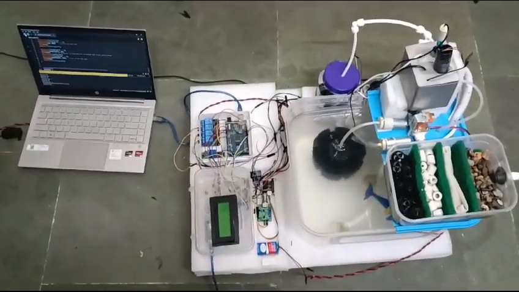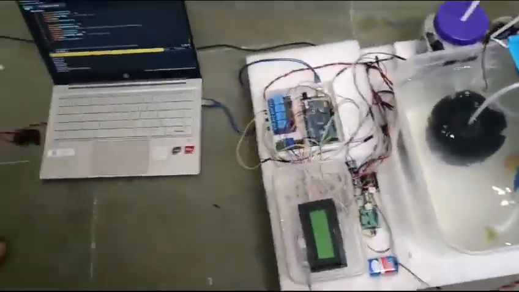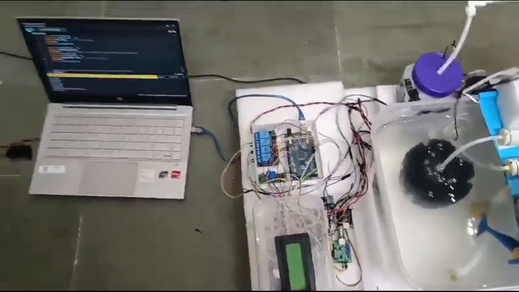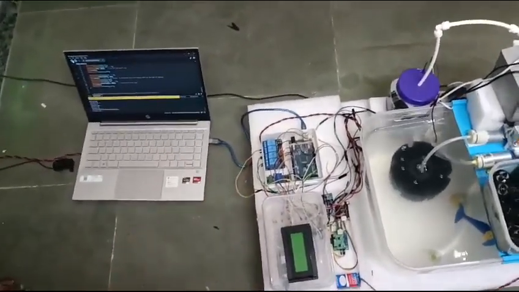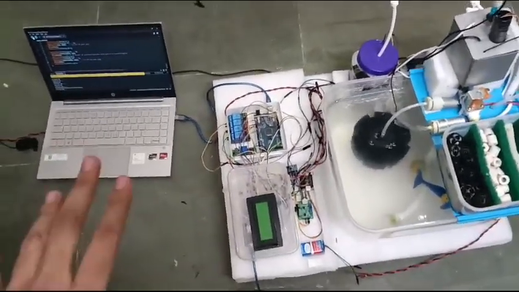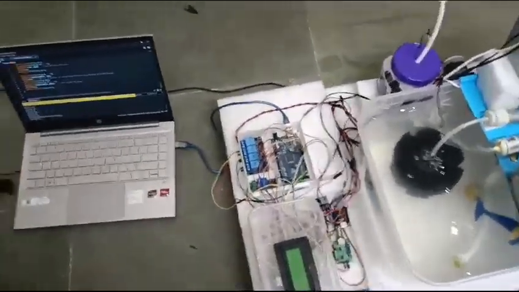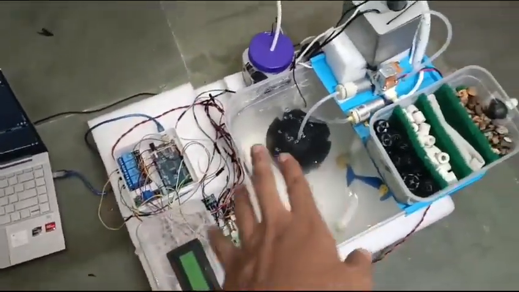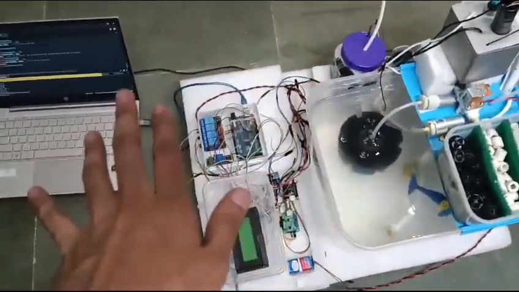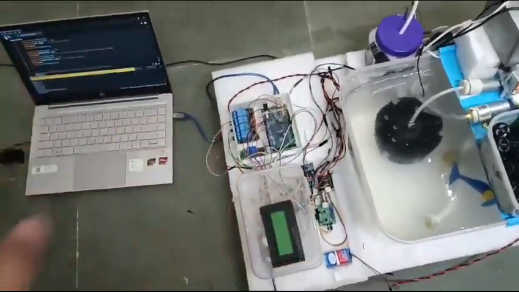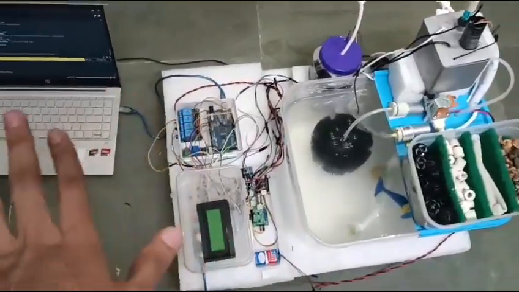So this is our final recirculation in our RAS system. First, we are categorizing the recirculation into two categories: one is passive mode and the other is active mode. In passive mode, the recirculation will happen after a regular interval of time, but in active mode, the recirculation in our RAS system will happen only if the values obtained from the sensors are abnormal according to the required fish breed. So let me demonstrate how our passive mode will work.